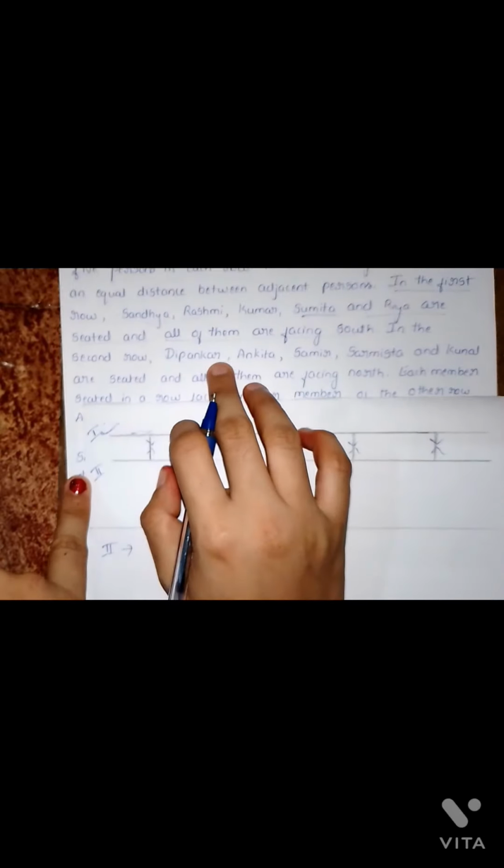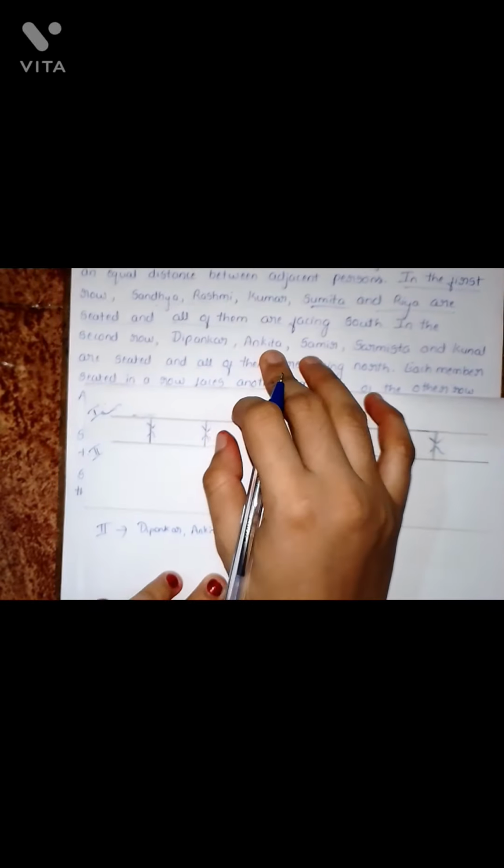Deepankar. You have to write fast, but I am explaining, that's why I'm doing it a little slower. Samir, you can write it in a short way. Samir means SAM, like this you can write, but for understanding purposes I am writing it like this. So Deepankar, Ankita, Samir, Sharmishta, Kunal, they are all seated in the second row.